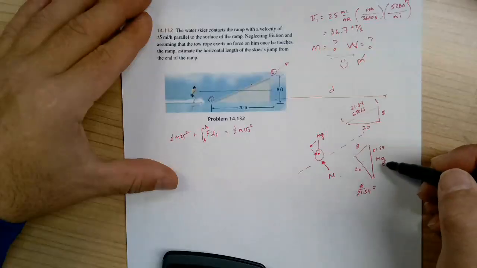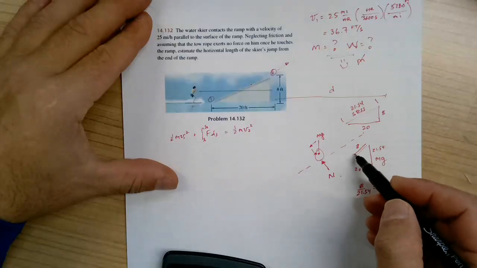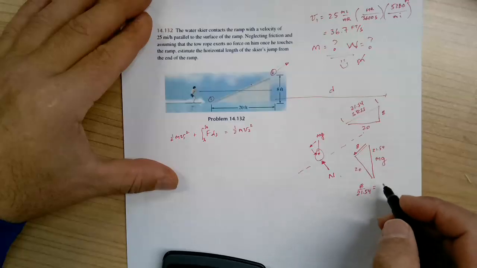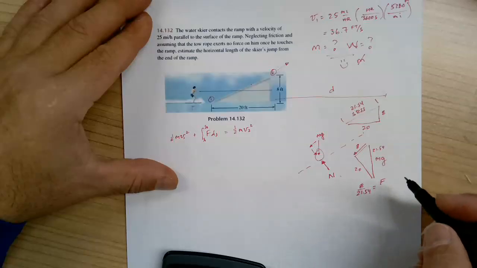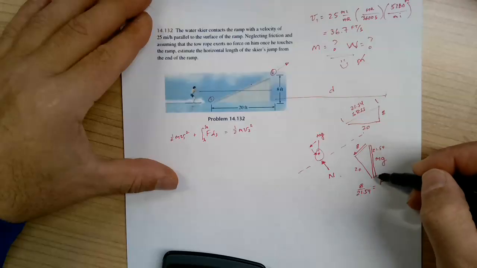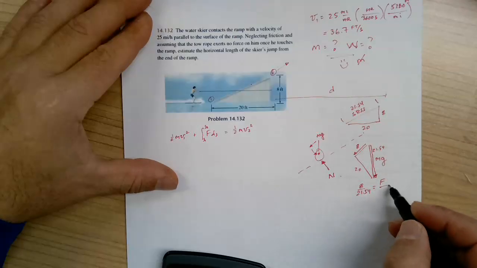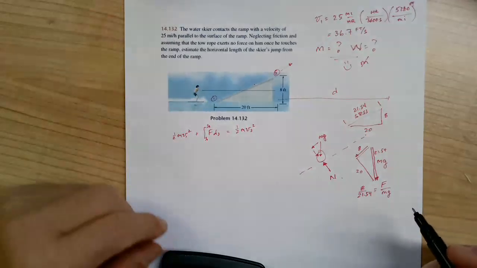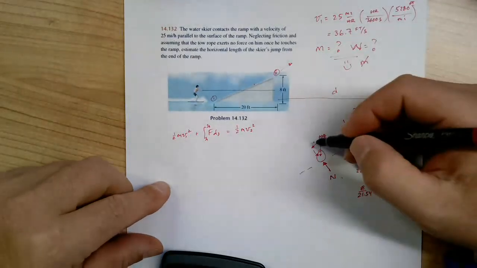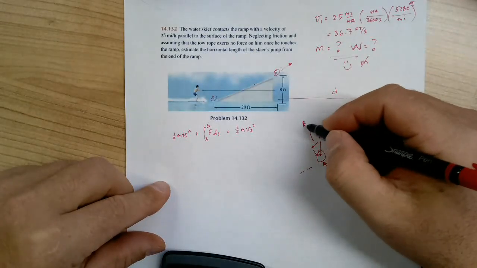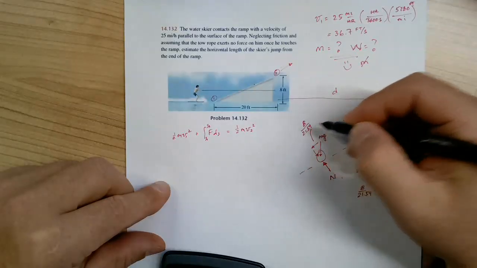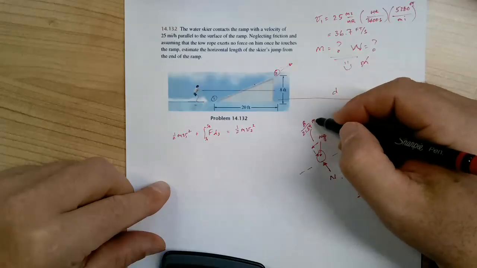Is the same as this component of weight, which I'll just call F, is to this component of weight, which is mg. And so this guy right here is the shorter side of the triangle. That's going to be 8 over 21.54 mg.